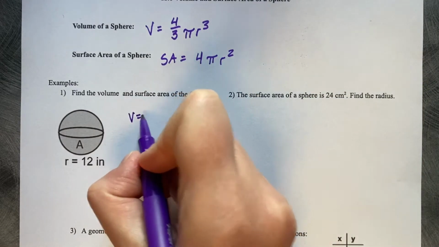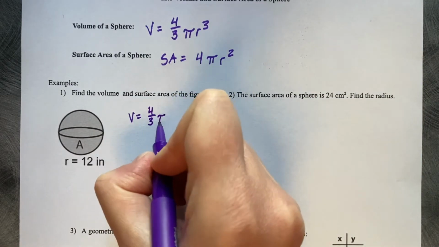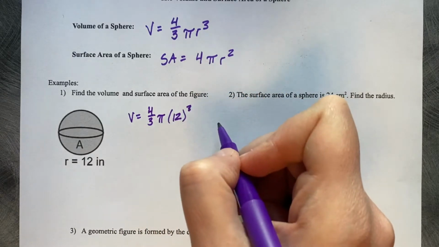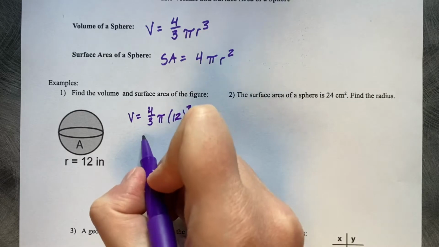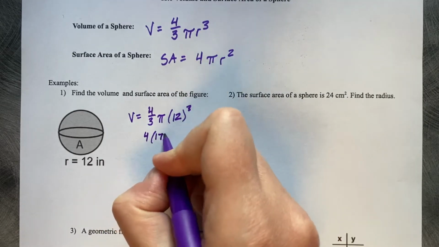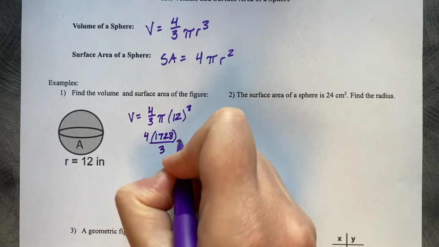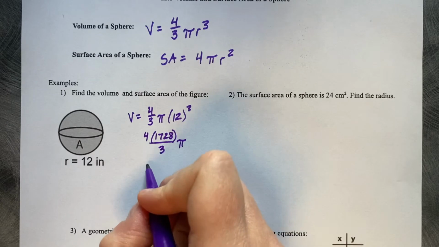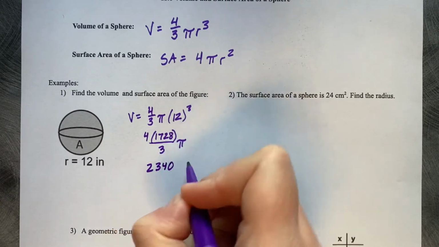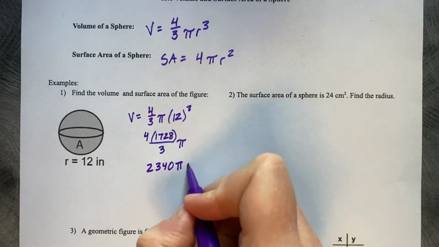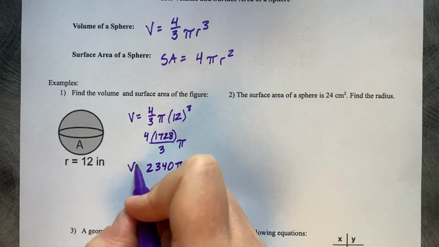So volume is going to be 4/3 pi times 12 cubed, which is going to be 4 times 12 cubed, which is 1728 divided by 3 times pi. And then when we calculate that, that's going to be 2,304 pi. And then it's inches cubed for volume.